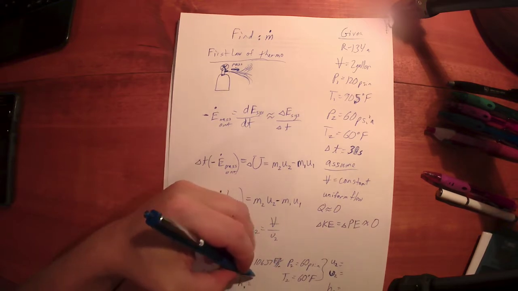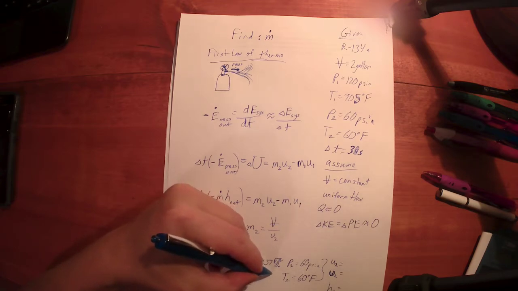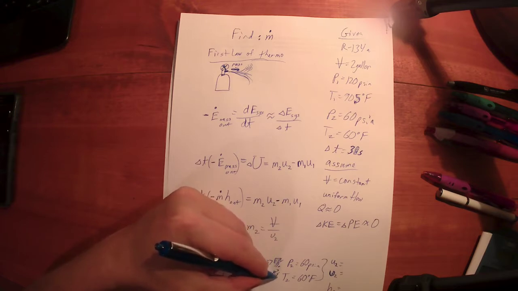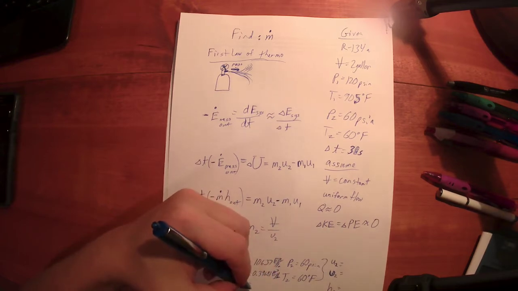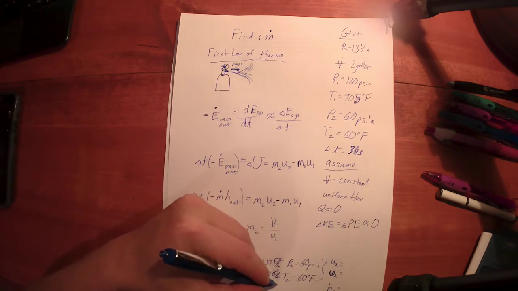The V value is 0.39681 cubic feet per pound mass. And the H value is going to be 115.18 BTUs per pound mass.